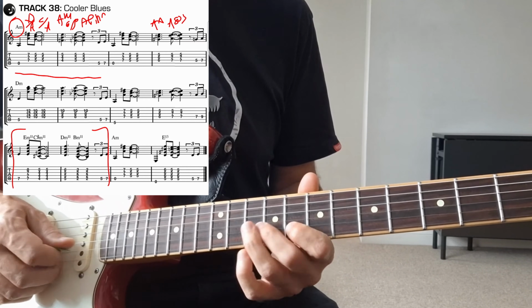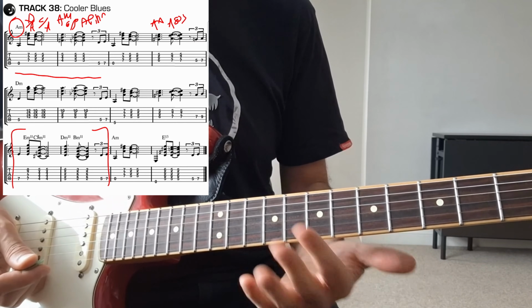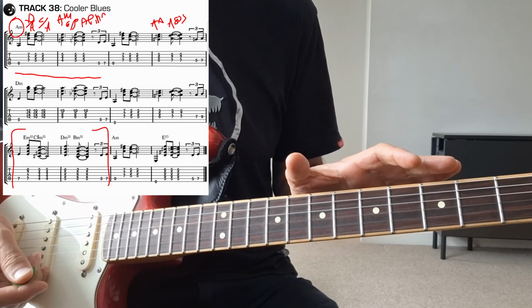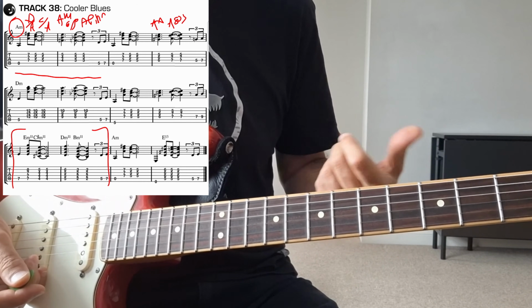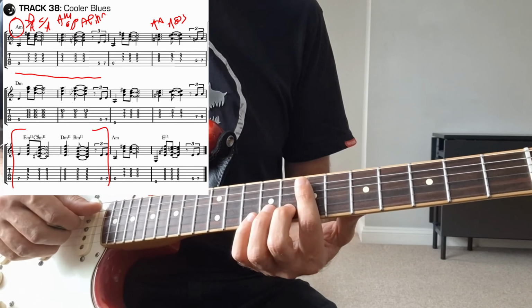Okay, obviously you can hear that melodically the first approach sounds a bit more musical because it's a phrase, it's a repeating phrase. But let's say, let me make the track again.